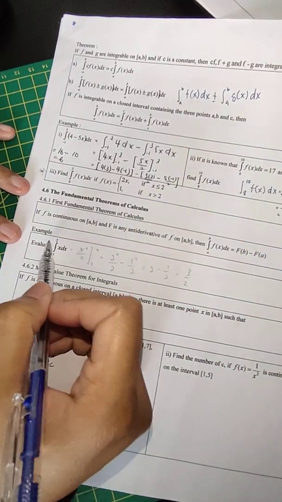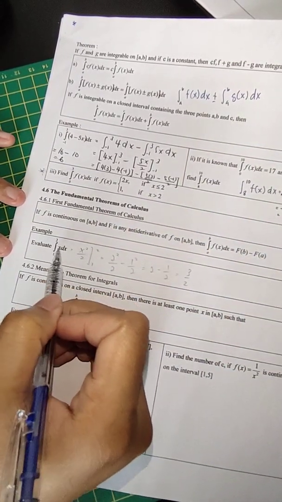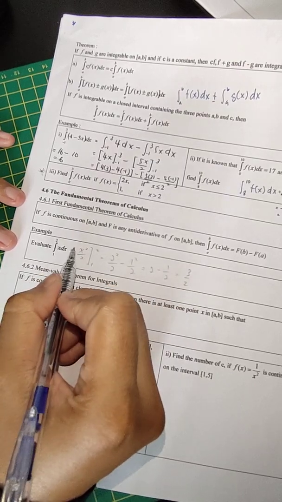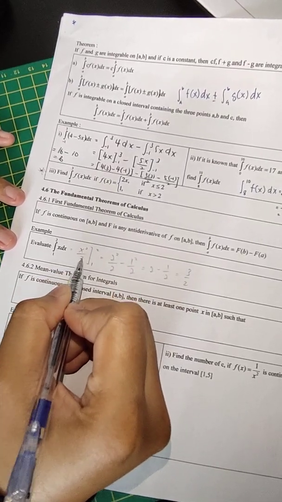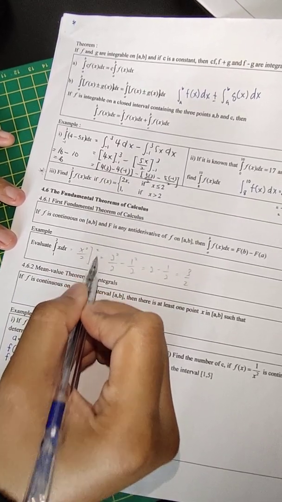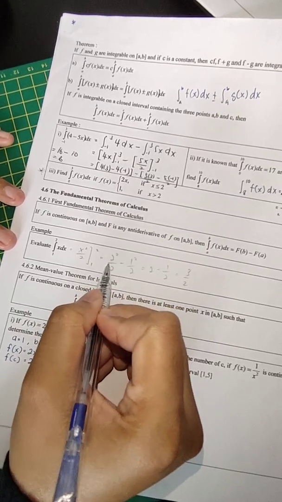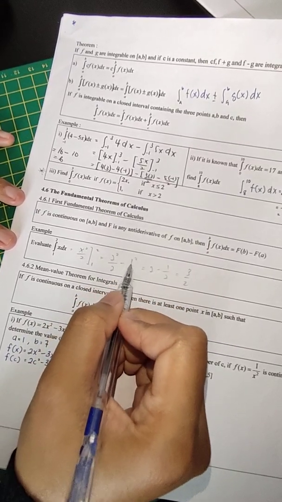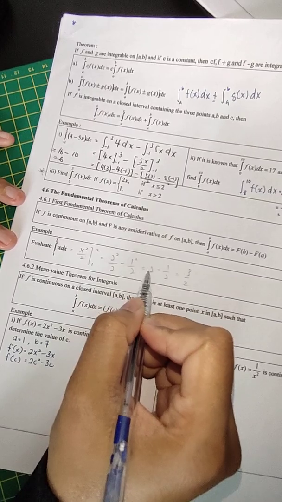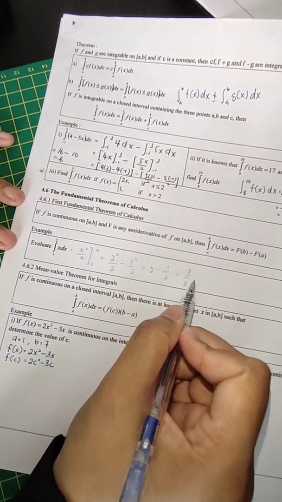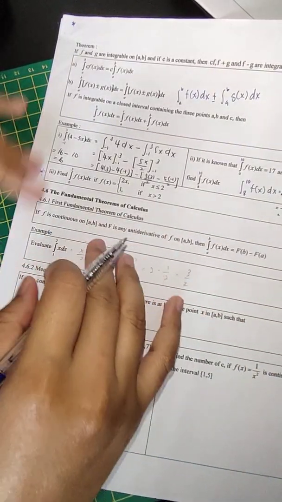So example, awak ada integration from 1 to 2 of x dx. So integrate x dapat x square over 2. So gantikan x dengan 2 dan 1. So awak akan ada 2 squared over 2 minus 1 squared over 2. So awak akan dapat 2 minus half. So dapat 3 over 2. Itu je. Yang ni yang normal lah, first fundamental.